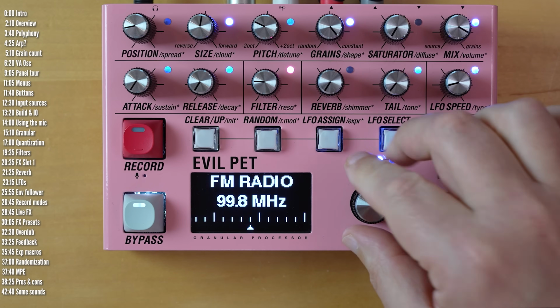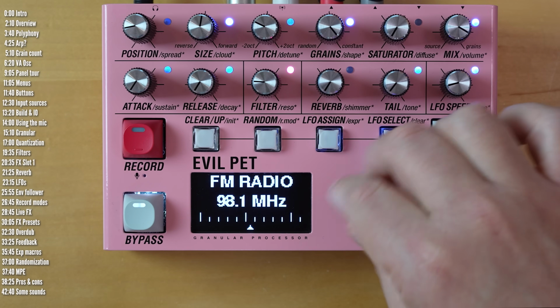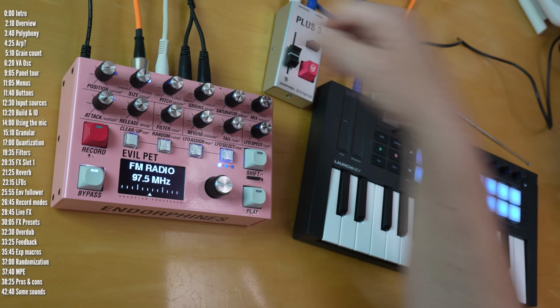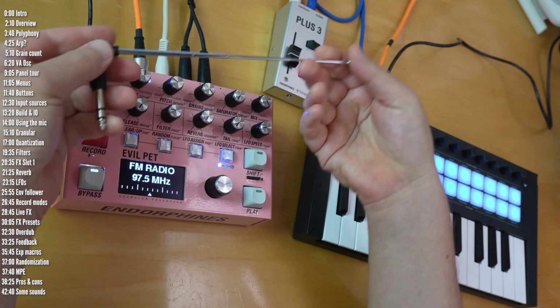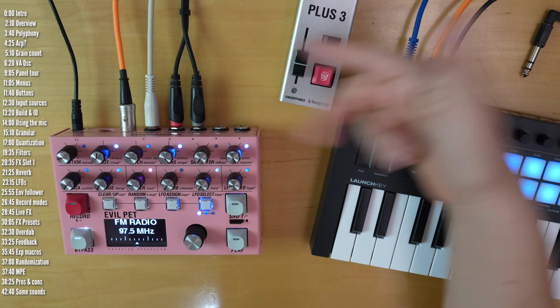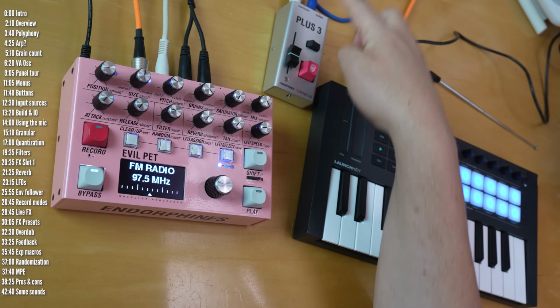I'm going to avoid landing on a station because I don't want to get a copyright strike, but I think you get the idea. You'll need to either hook up an antenna to the expression port for good reception, and you get one bundled with EvilPet, or just connect an expression cable either connected to something or not, which actually works even better as an antenna.